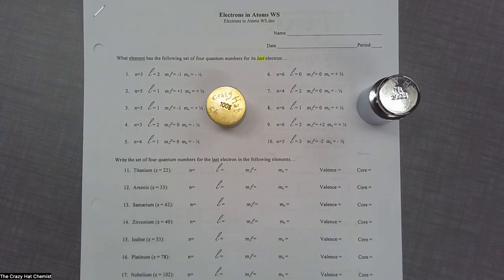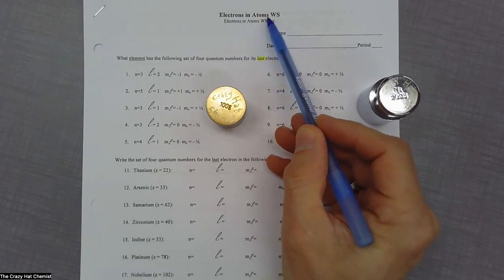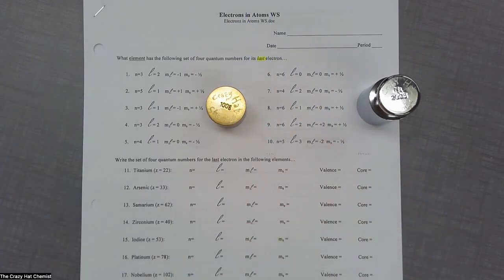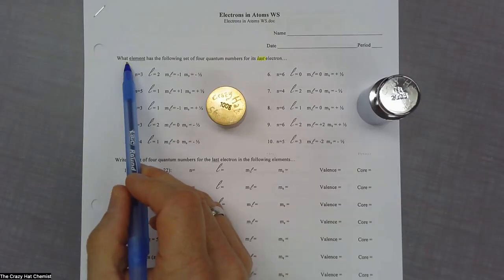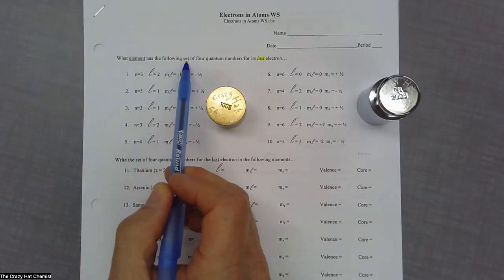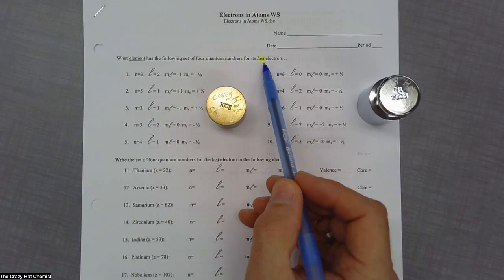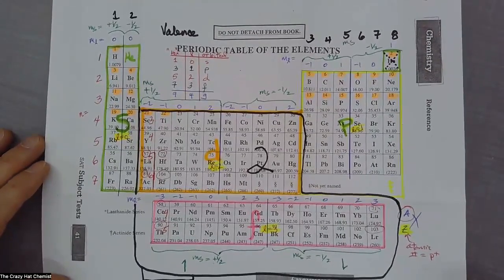We're going to try to actually start this Electrons in Atoms worksheet. I tried to start that last time, but I got carried away using the periodic table and writing out the quantum numbers. This is worksheet number one of one, and the first problem says: what element has the following set of four quantum numbers for its last electron? I got carried away last time in drawing out the periodic table.